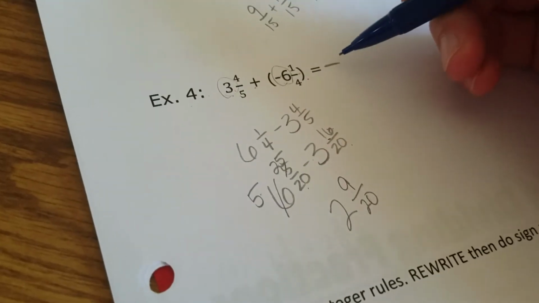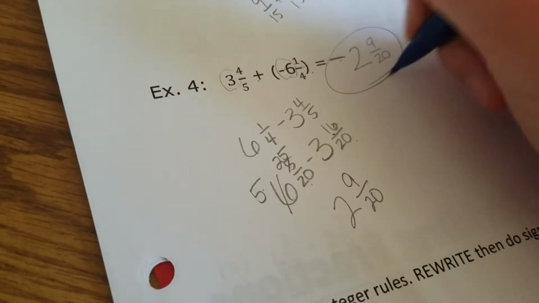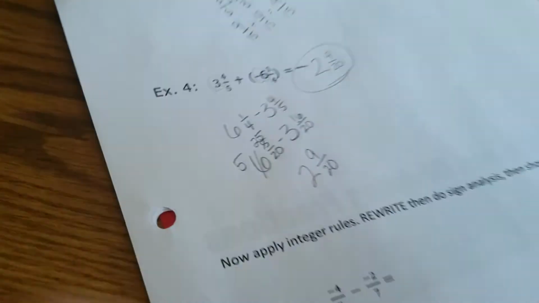Remember, we already did sign analysis. Our final answer was negative, so it's -2 and 9/20. This is going to be one of the trickiest problems.